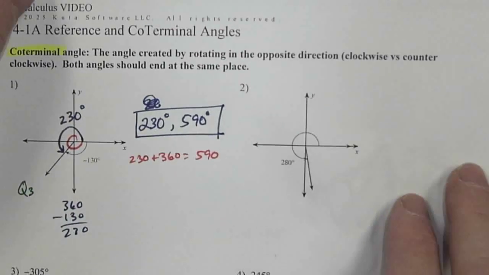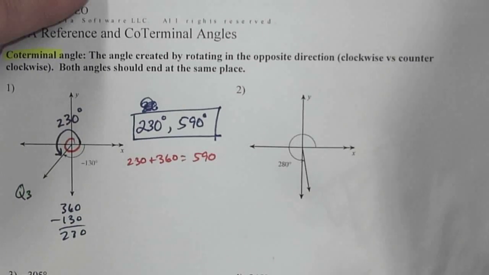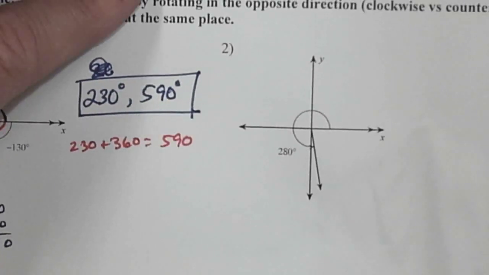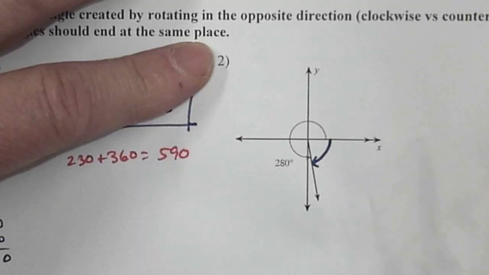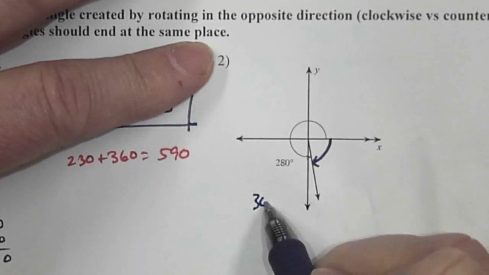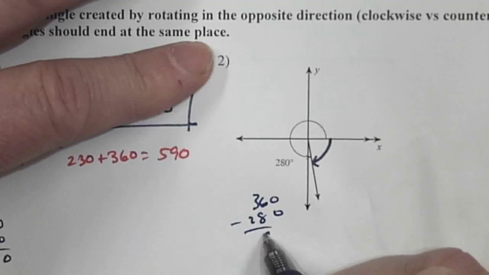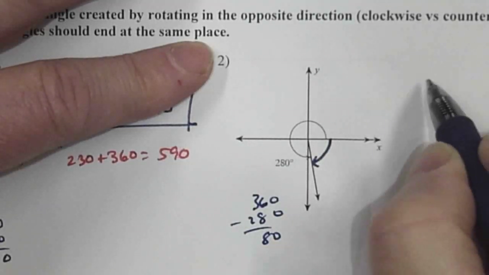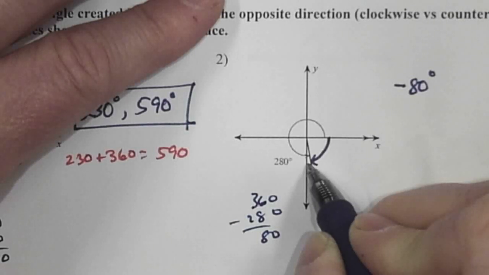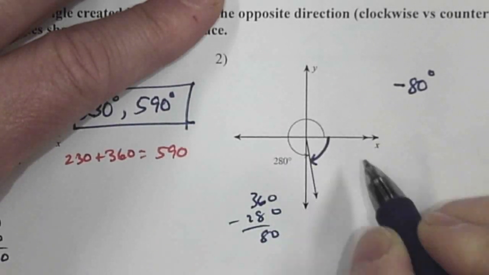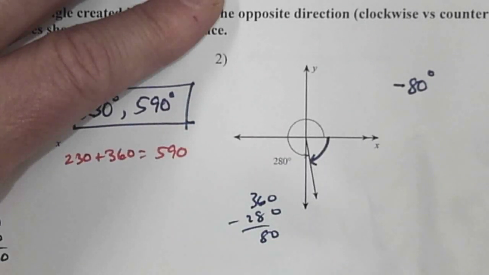Let's look at this next one. This next one's a positive angle, 280. Let's zoom in a little. 280. So what's the coterminal? Well, the coterminal is coming the negative direction. Okay, so 360 minus 280, that's just 80. So my coterminal angle is a negative 80 degrees. Negative direction. This is the positive direction. This is the negative direction.